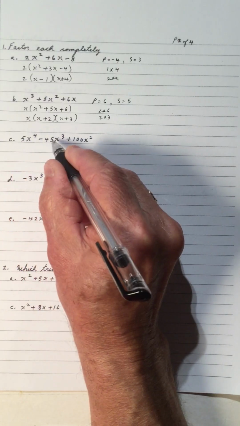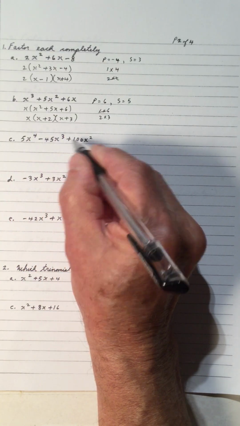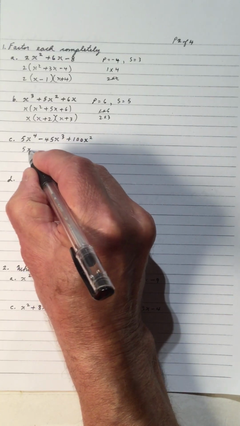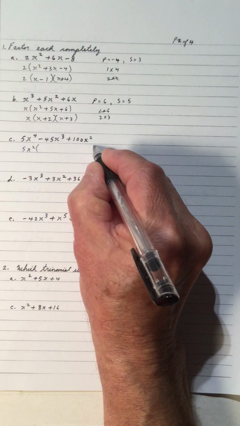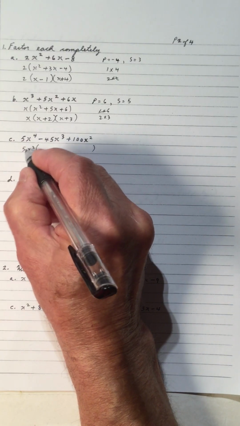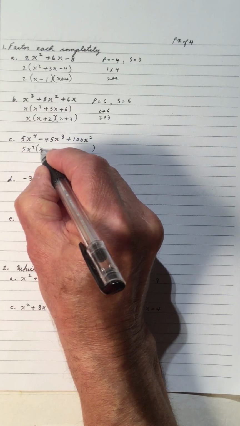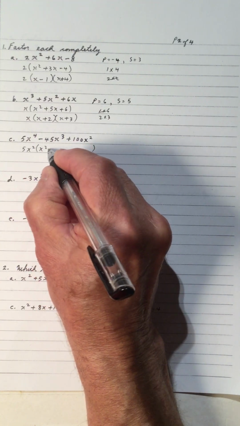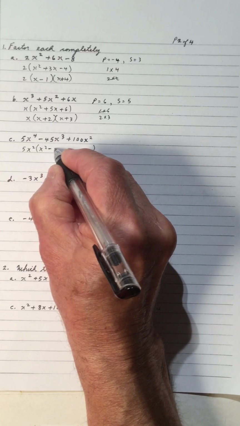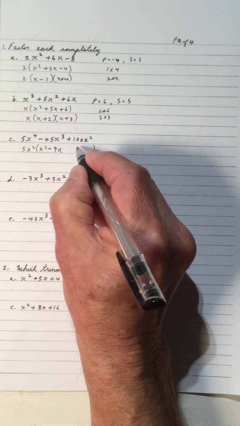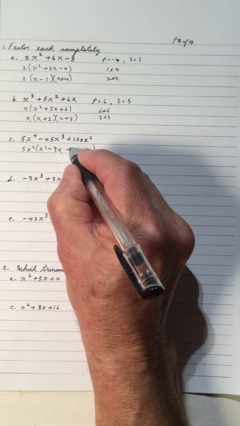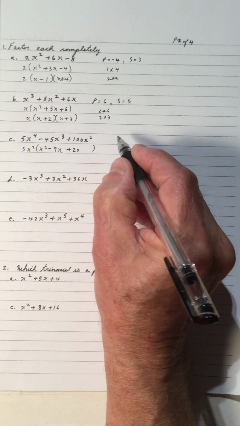So I see a 5. 5 is a factor. It ends in a 5 or 0. 5x squared is the GCF. So 5x to the 4 divided by 5x squared is x squared. 45x cubed divided by 5x squared is a negative 9x. And we divide right here, we get a 20 plus 20.